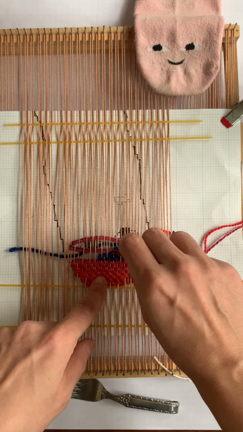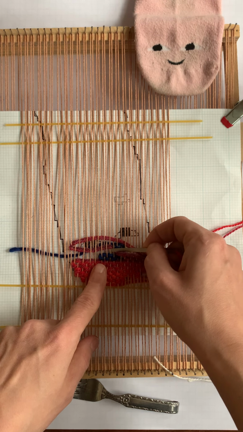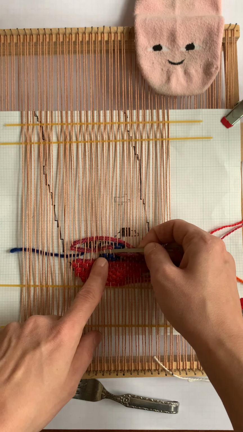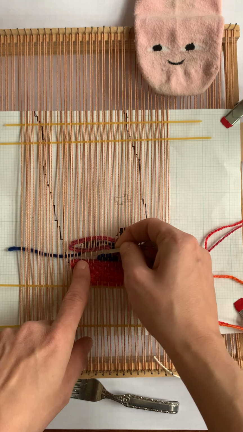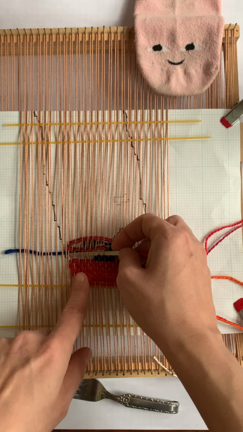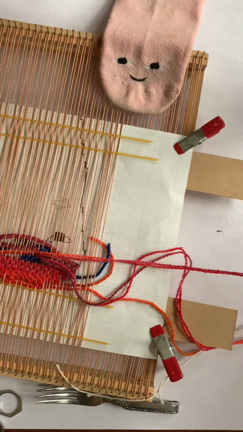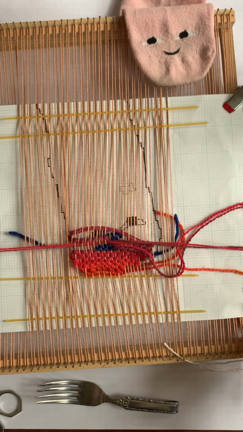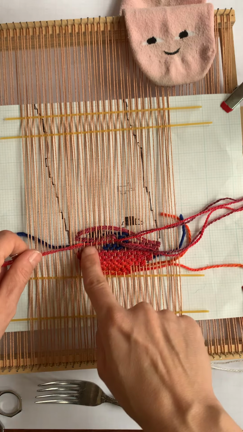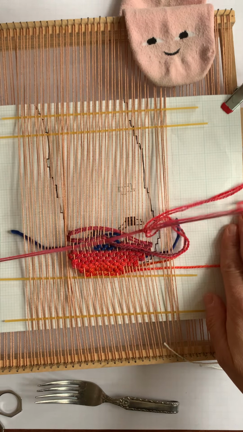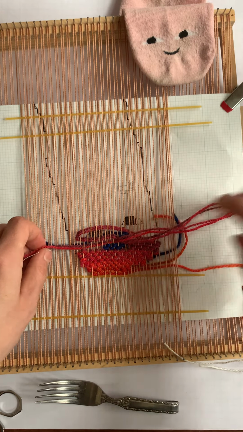Of course, we have to go back. And so yeah, sometimes when you start to work in areas that only have a little weaving space in them, it does put tension on the loom when you make your pick, and your loom will move.